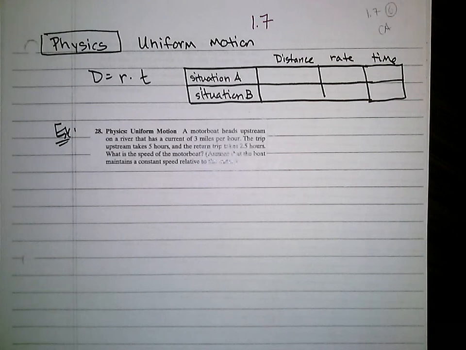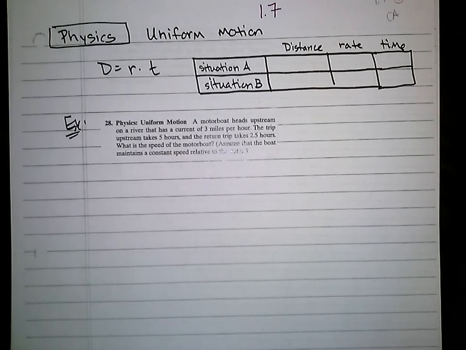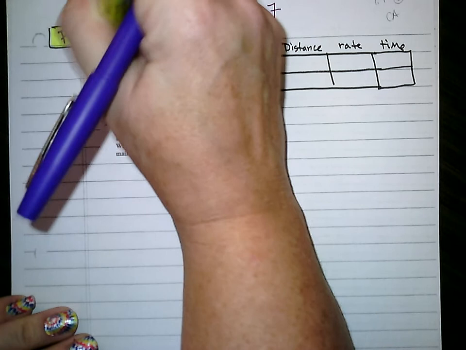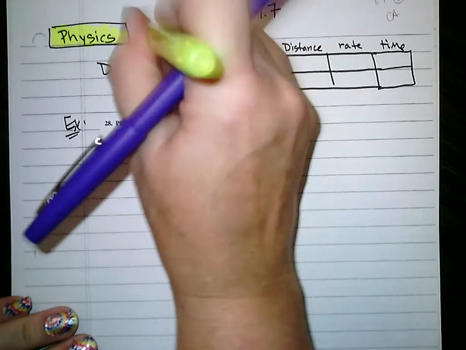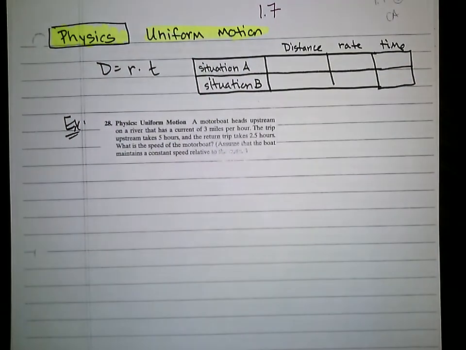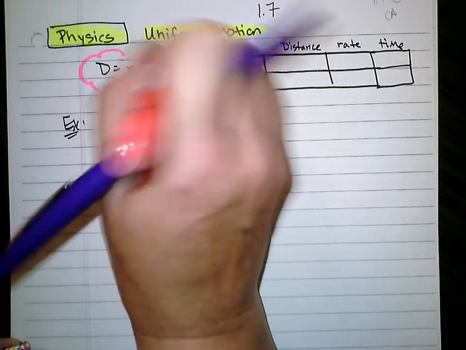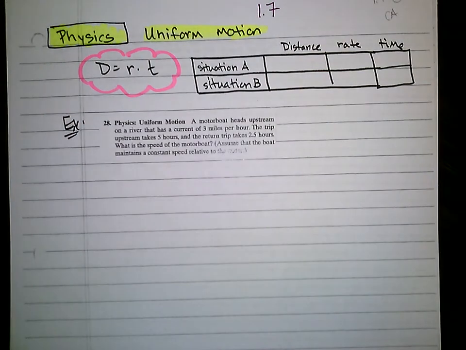Hey, guess what? It's the last section of notes for 1.7, which is our applications section in college algebra. And this last little video is going to talk about, they call it physics, but it's uniform motion. So we're dealing with the formula distance equals rate times time. I call that the dirt formula. I don't know if anyone else does.